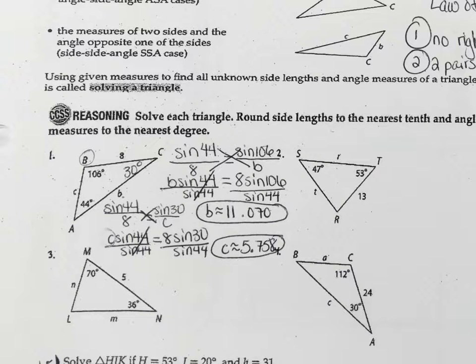Okay. You think you can try those other 3? All right. If you want to work with a partner real quick, work with a partner and try those other 3.